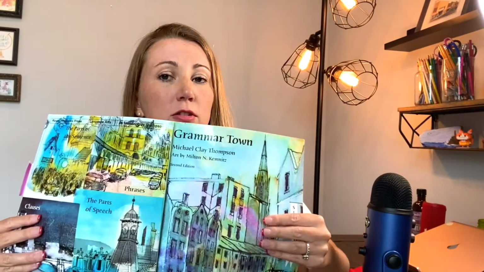So this is level 2, Michael Clay Thompson, and in it, he simply says this: grammar is just a way of thinking about language. Guys, there's only 8 parts of speech. That's it. Do we only use 8 words in the English language? No, but we know that there are 8 types of words, and that's a great place to start.